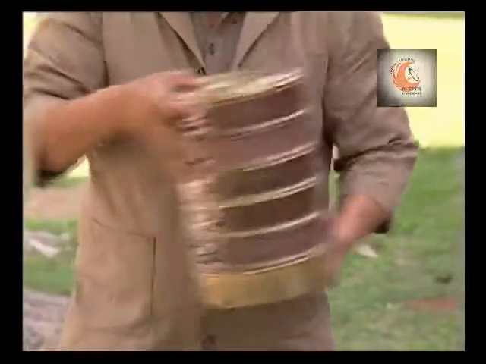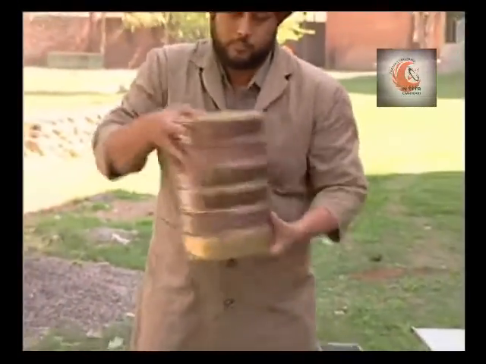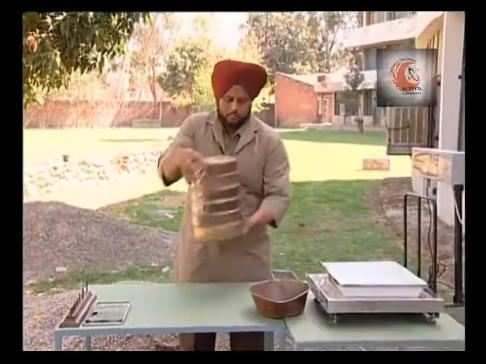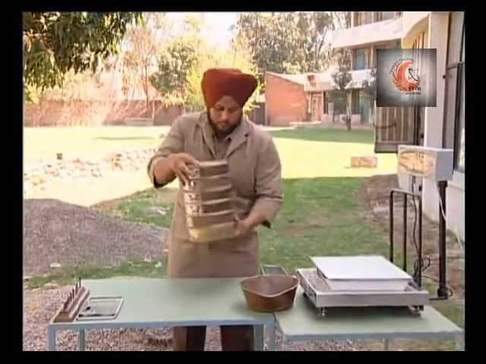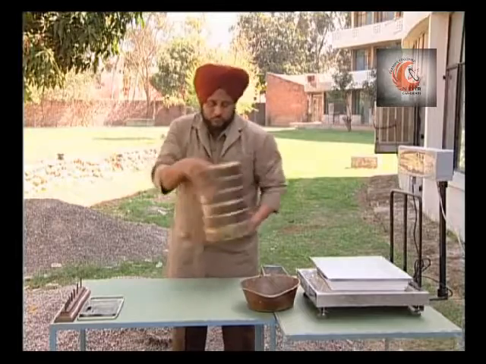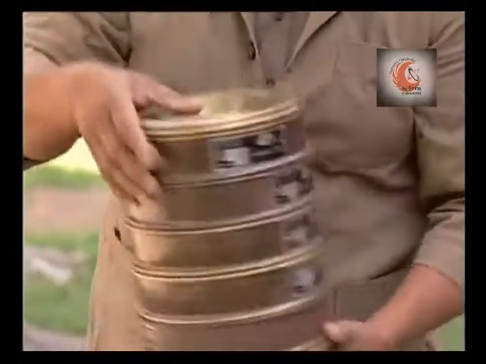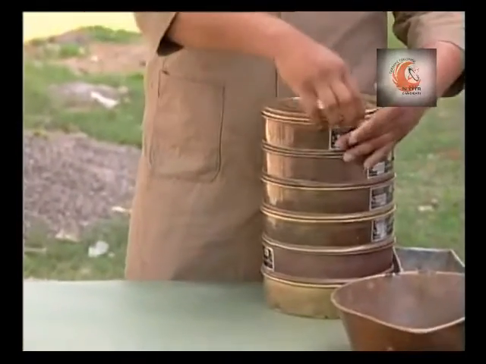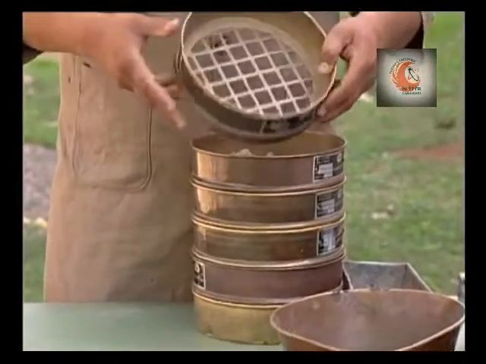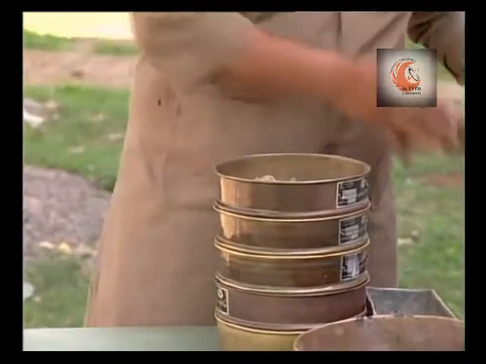Here also the sample is sieved through the same set of sieves as used for determination of flakiness index of 20 mm size aggregate. After adequate sieving, the fractions of aggregate of different sizes are retained on different sieves. As seen, no aggregate is retained on 20 mm sieve.